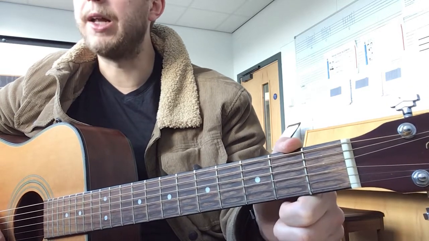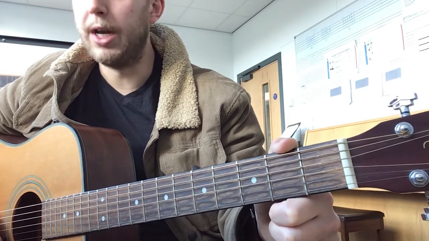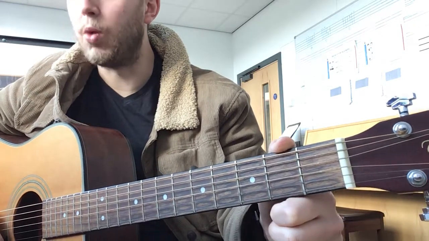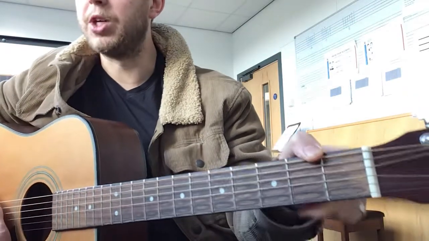Okay, bear in mind that at the start of the verse there is a 1 bar rest, and at the end of the verse there's a 1 bar rest. You also have repeats. Okay, so the whole verse played now.